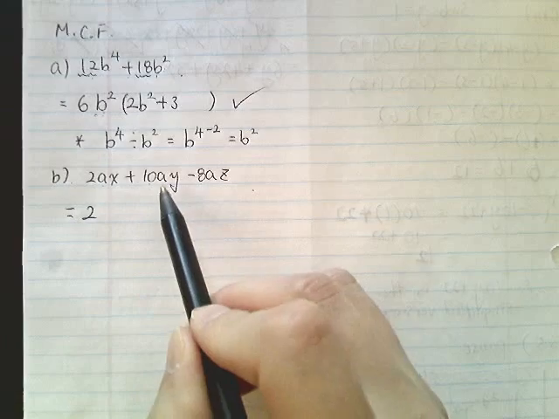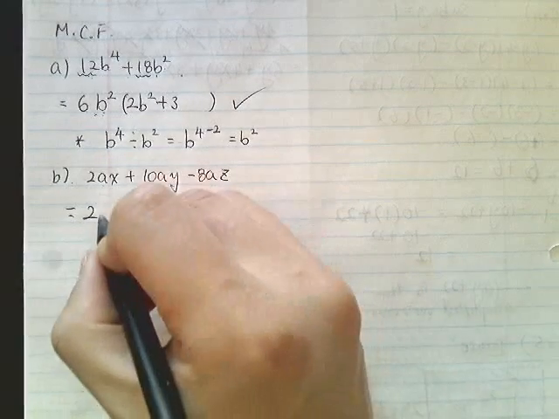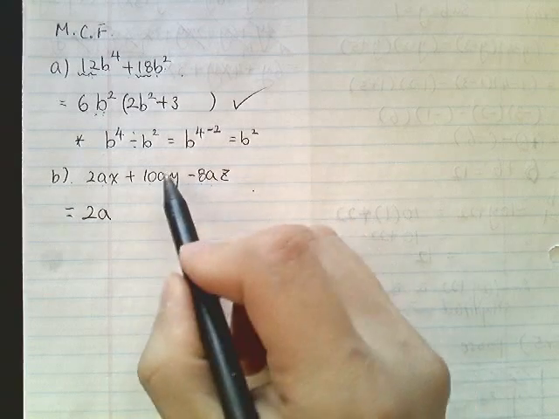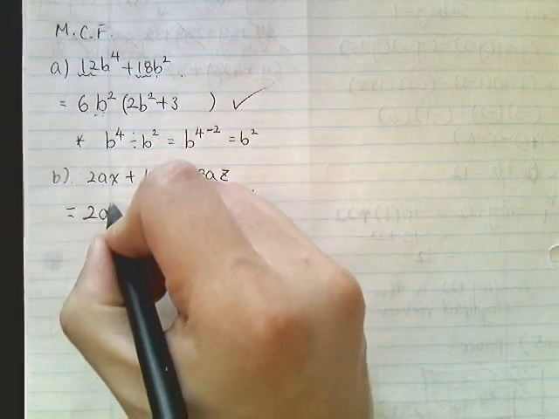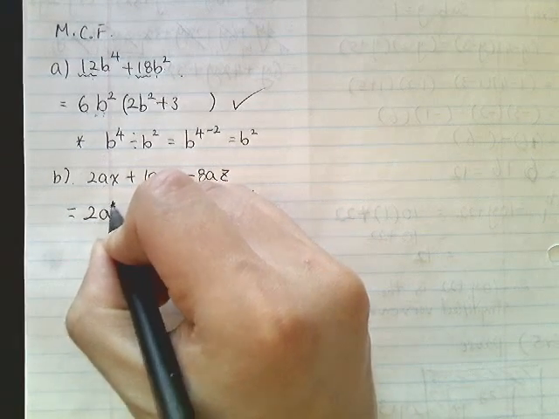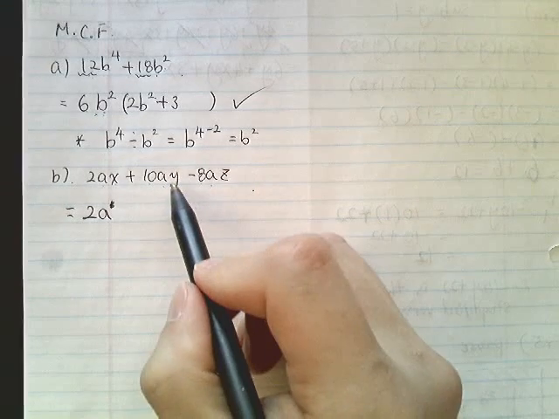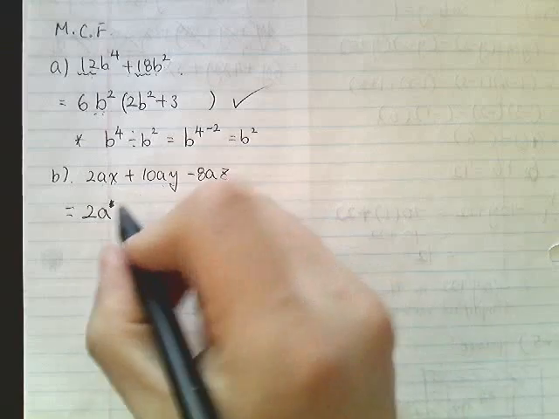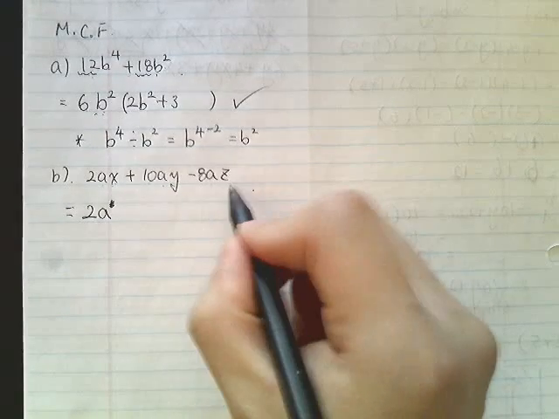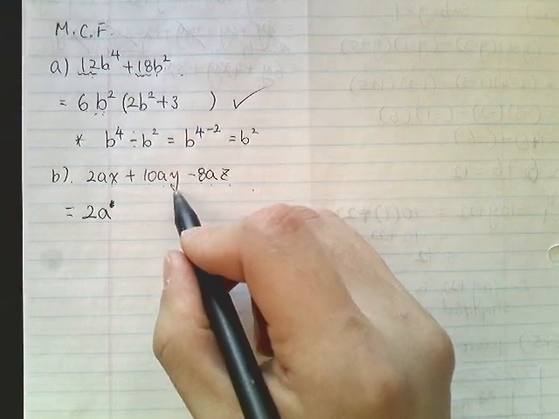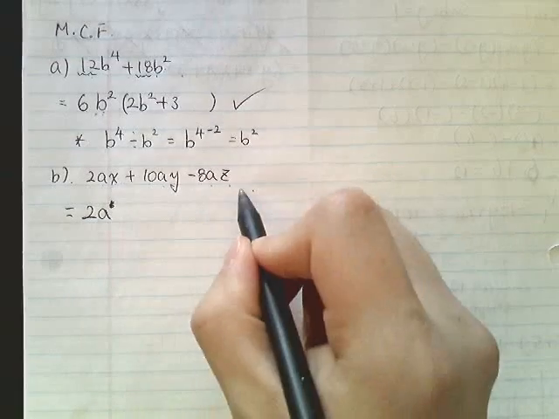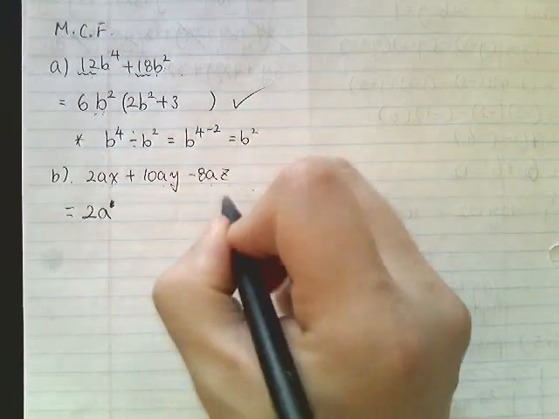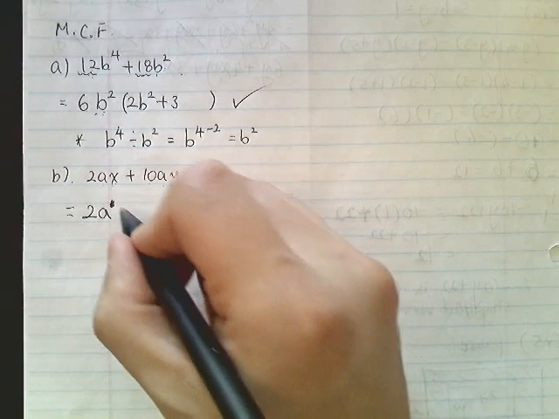We have A, and A, and A. So we write A and look at the lowest power of the A. Well, it's all the same here. It is 1. So I'm not going to write anything. Now, this one has X. This one doesn't have X. It only has Y and only has Z. So we cannot factor X out since these two don't have X. We cannot factor Y out since these two don't have Y, and same thing goes for Z. So our greatest common factor is done.